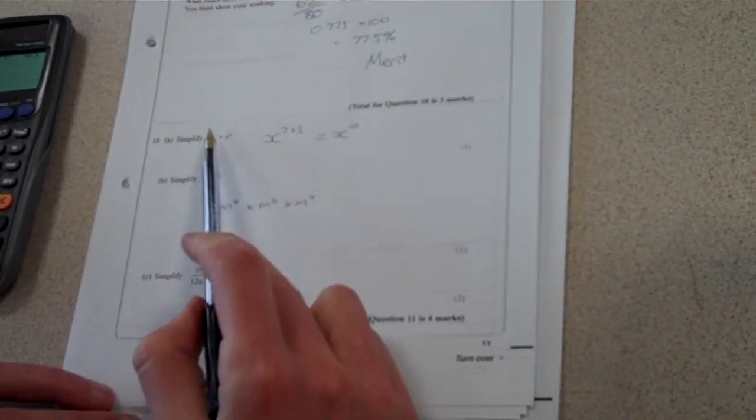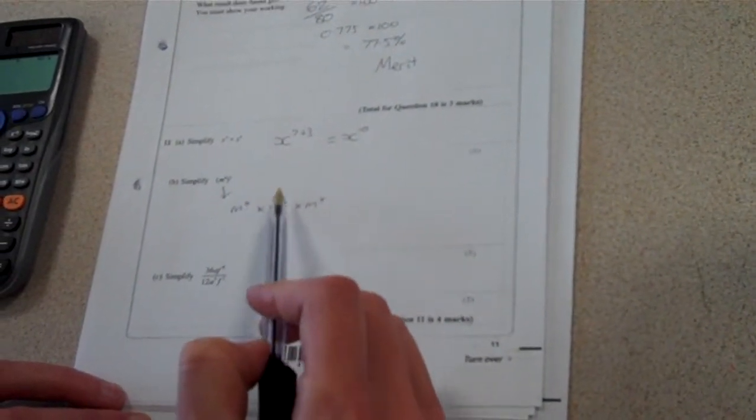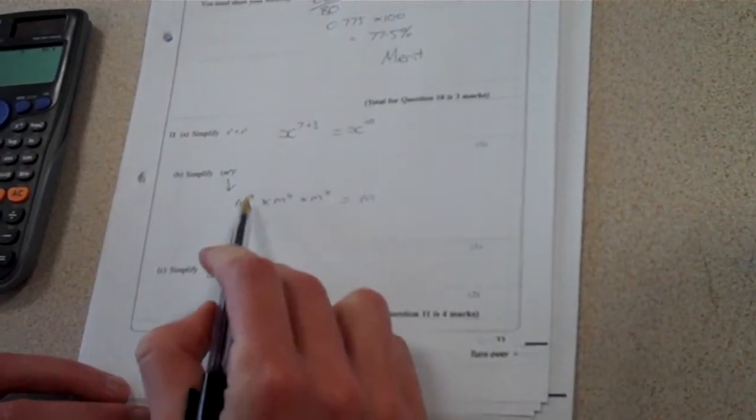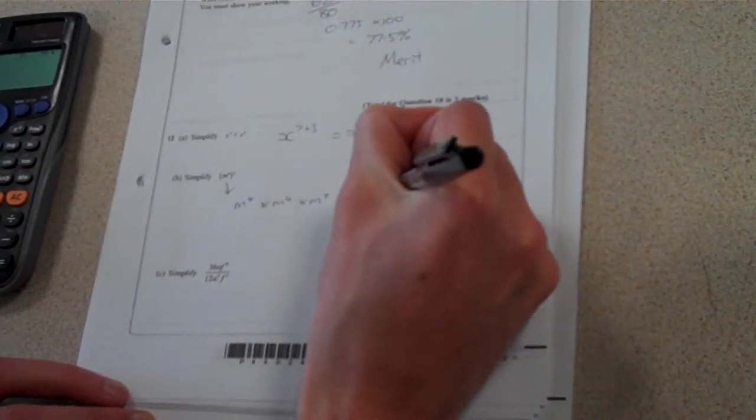And just like the question above, I'm going to add the powers. So 4 plus 4 plus 4. Okay, the base number m stays the same. 4 plus 4 plus 4 is 12.